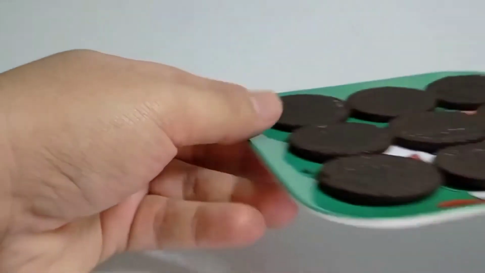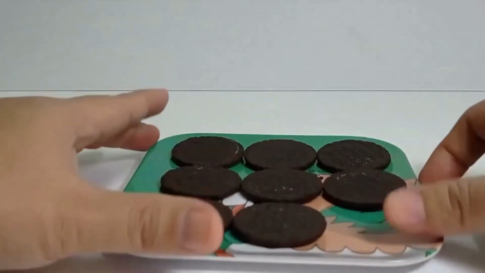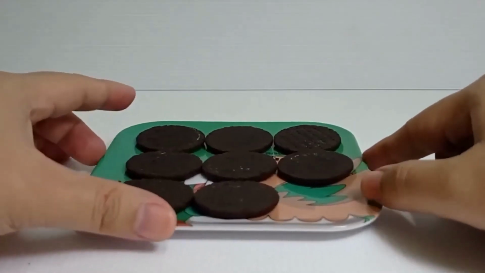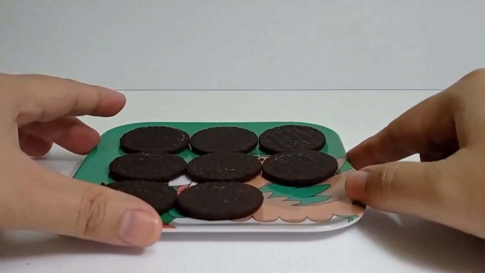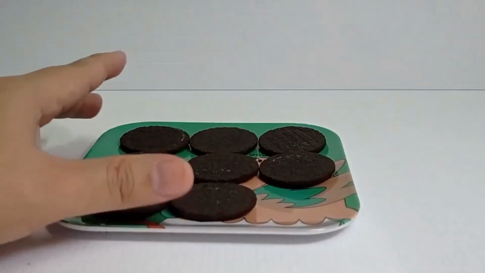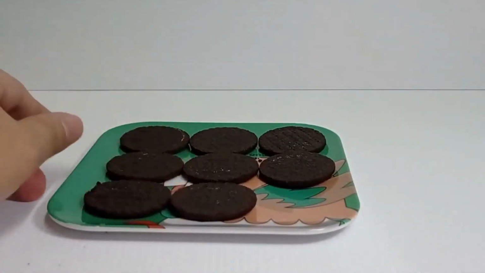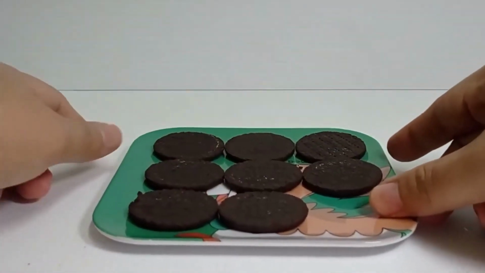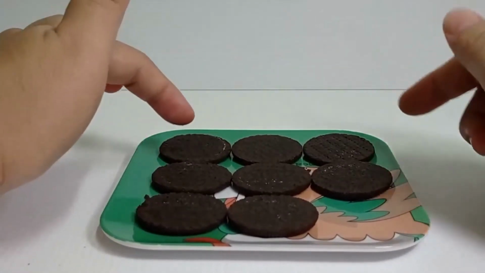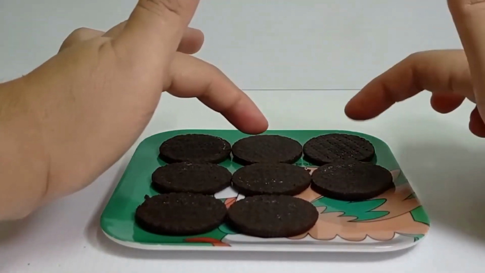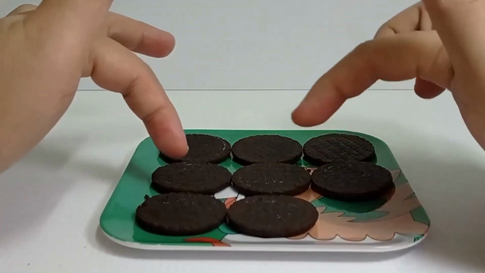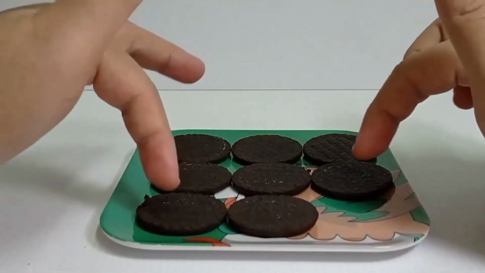we have this chocolate cookies? Let's count these chocolate cookies together. So we have 1, 2, 3, 4, 5, 6, 7, 8.